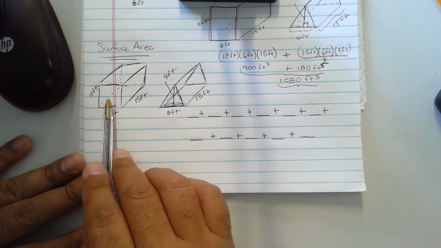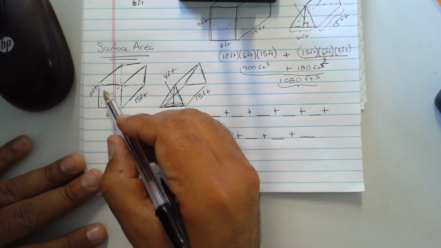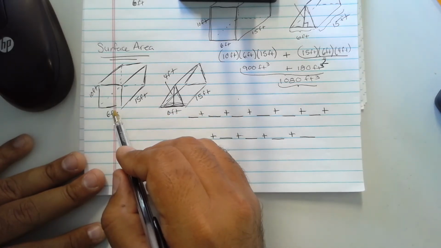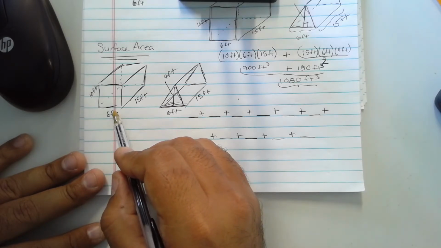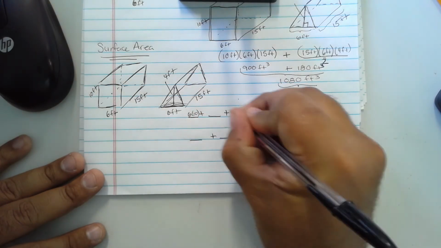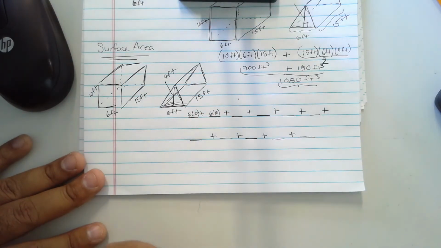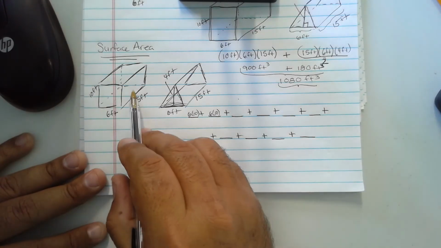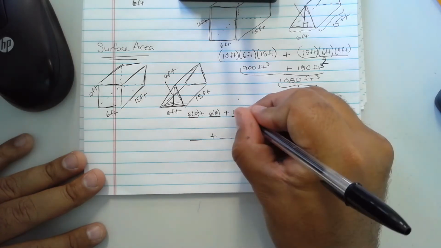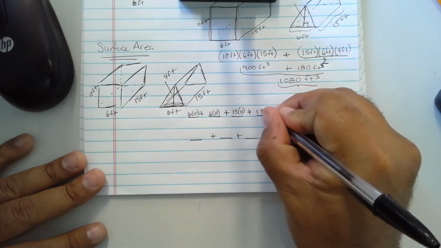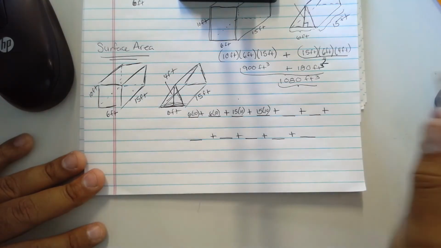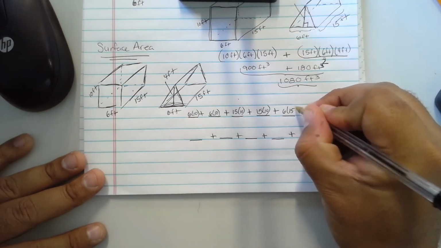Because we have two parts that are front and back. So this part in the front here, what are the dimensions of the part in the front? 6 what? All right, 6 times 10. And we have two of them, so I'll put it twice. On the sides, what are the dimensions here on the sides? 15 times 10, good. And we have two of them. And the top and bottom, what do we have? 6 times 15.